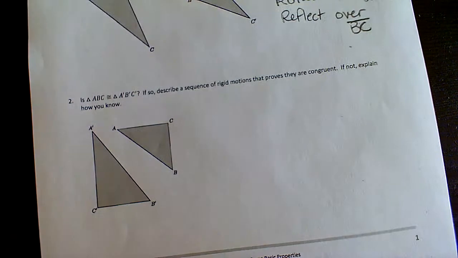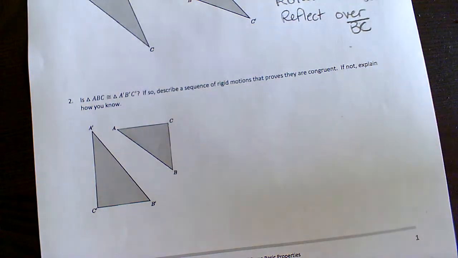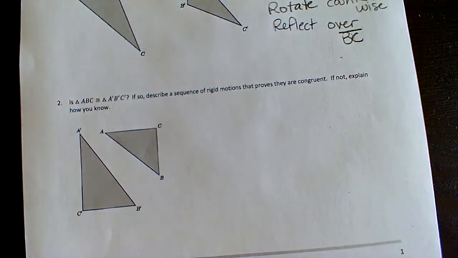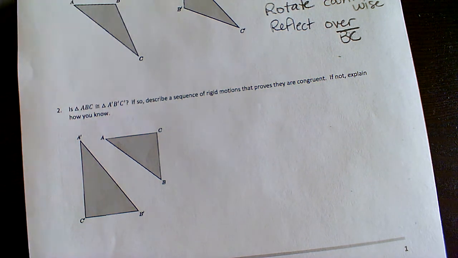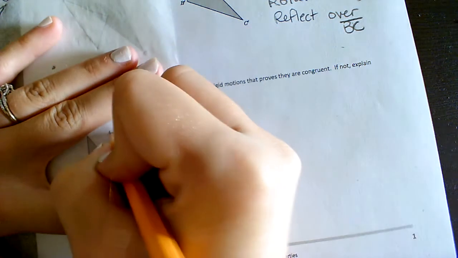In number 2, it says, is triangle ABC congruent to A prime, B prime, C prime? If so, describe a sequence of rigid motions that proves they are congruent. If not, explain how you know. So start by tracing ABC.